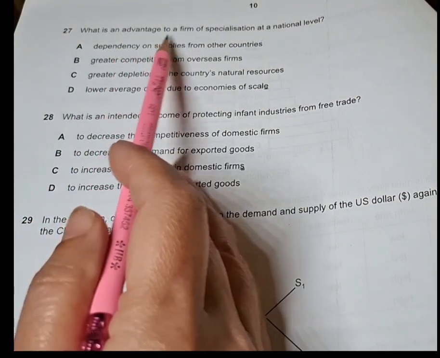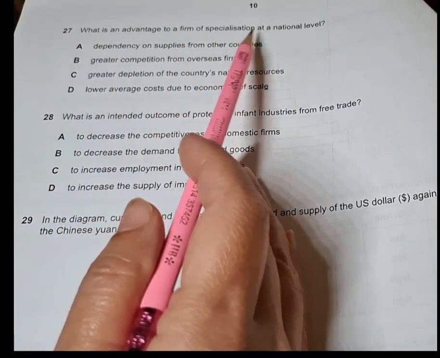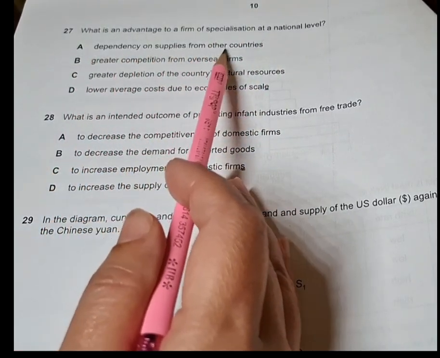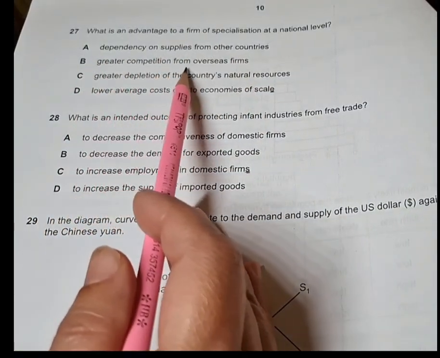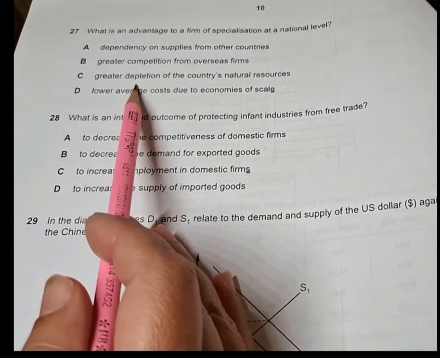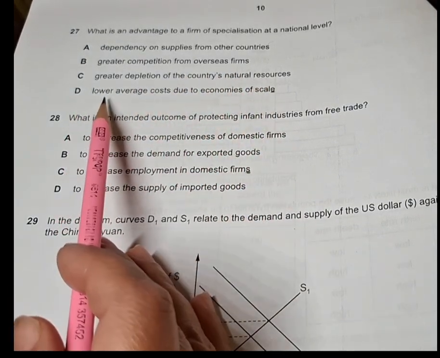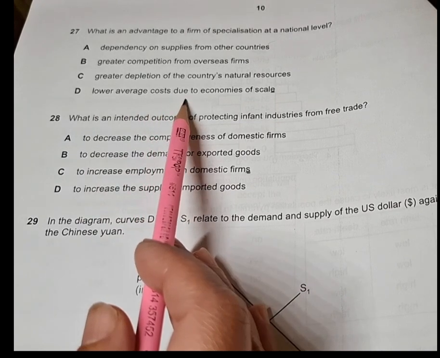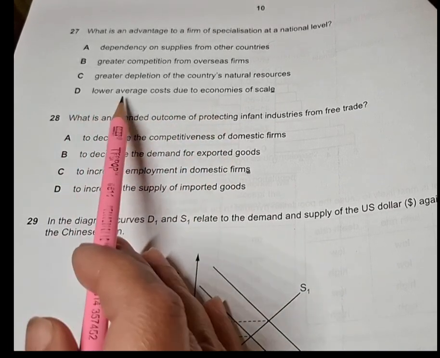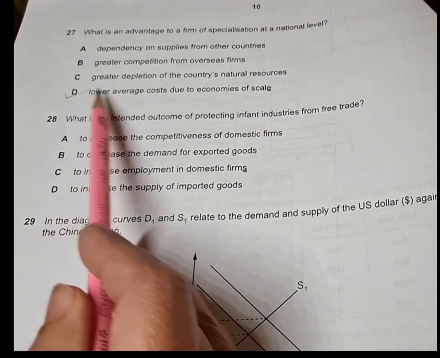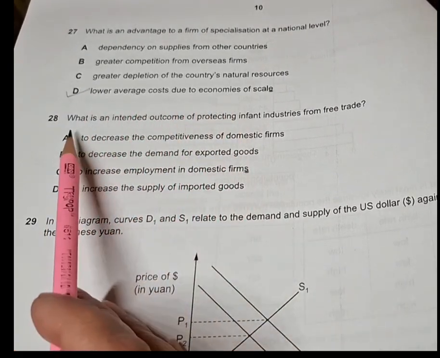27. What is an advantage to a firm's specialization at a national level? A. Dependency on supplies from other countries. B. Greater competition from overseas firms. C. Greater depletion of the country's natural resources. D. Lower average costs due to economies of scale. Correct answer is D. Lower average cost due to economies of scale.